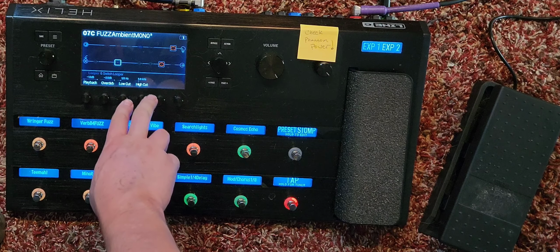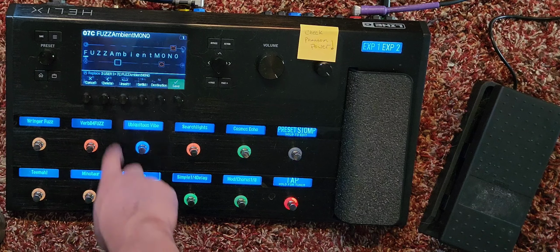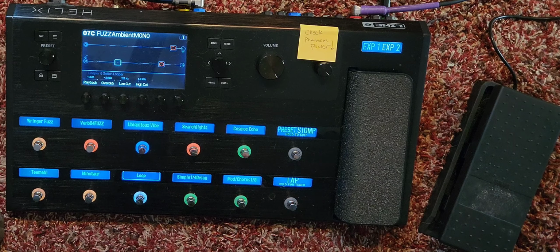This is also a low cut and a high cut. So I turn down the playback of the actual loop, and then the overdubs are even lower than that. So now I'm just going to leave it on recording, and it will be like a super long delay that trails off. Check this out.